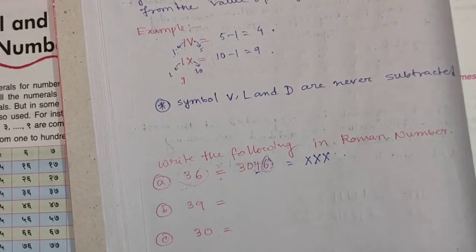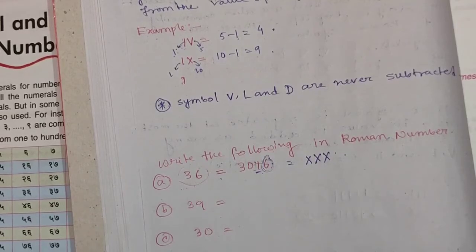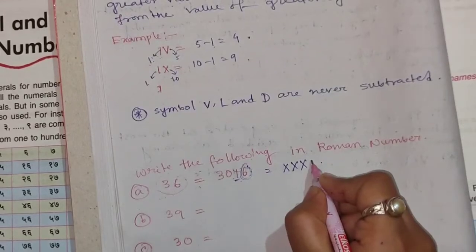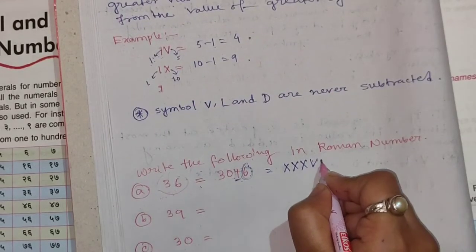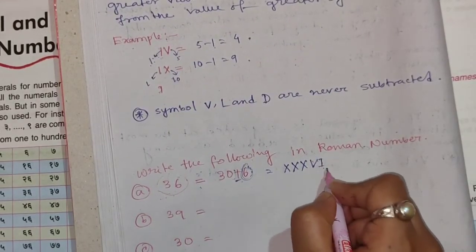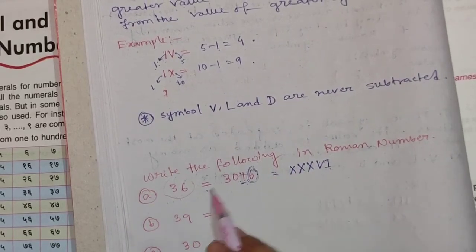5 plus 1 is 6. আমরা 6 এর কোনো বেসিক রোমান নিউমেরাল জানি না, তাহলে 6 কে আমাদের লিখতে গেলে 5 plus 1 করেই লিখতে হবে। সো 5 means V and 1 means I. So VI, this is 6. So this will be the Roman numeral of 36.